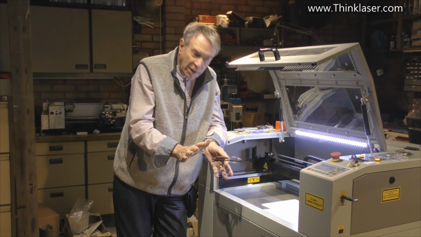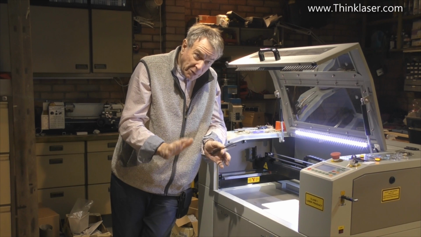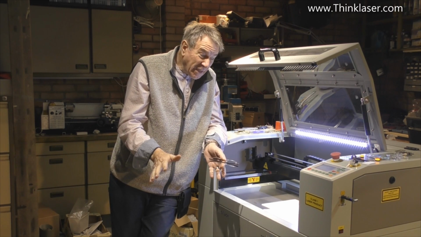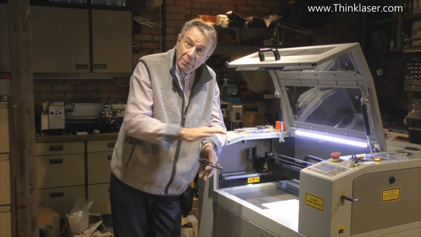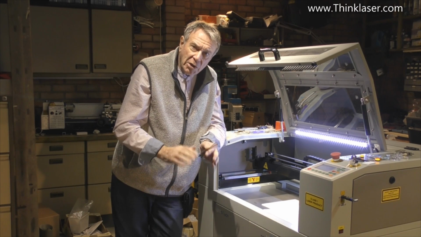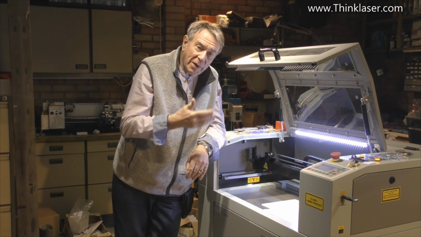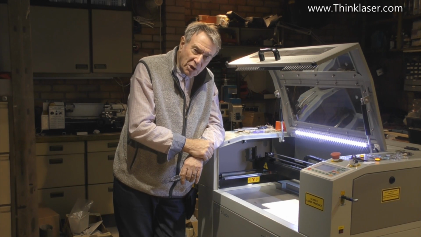Well, here we are back at the machine. I promise I've finished my rant about the dubious nature of the existing cutting parameter charts that are available, not just from Thinklaser, but basically wherever you go. They've all suffered with the same problem: too little information to be of any serious relevance to you to repeatedly set up your machine.